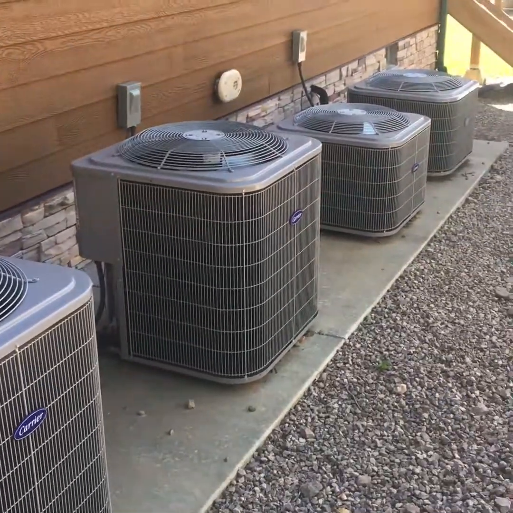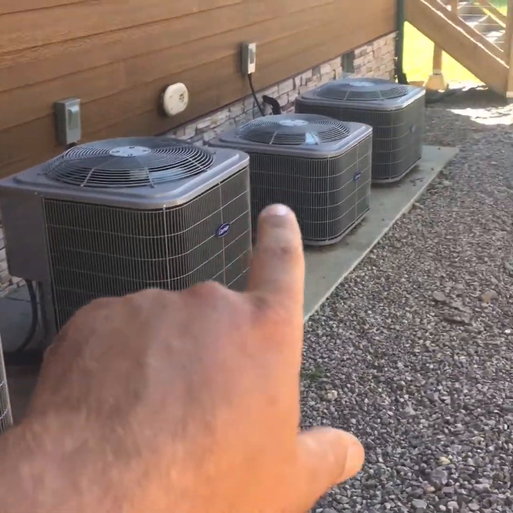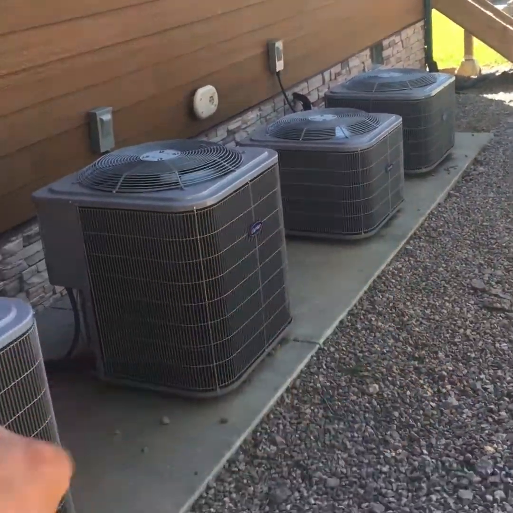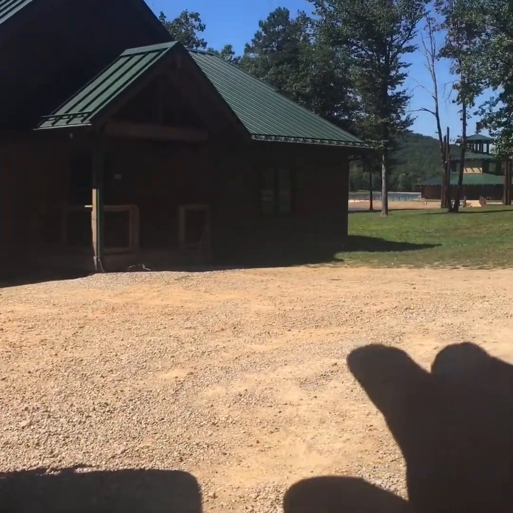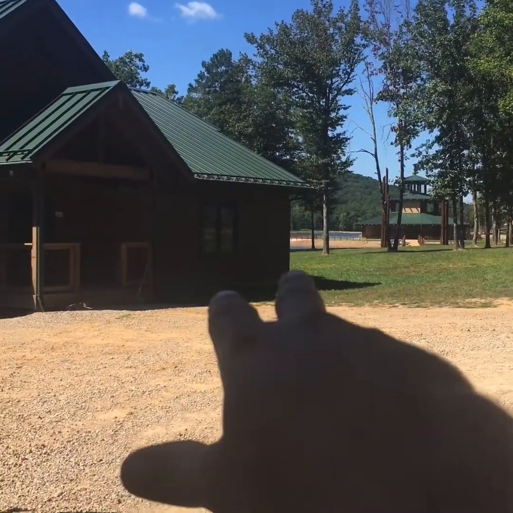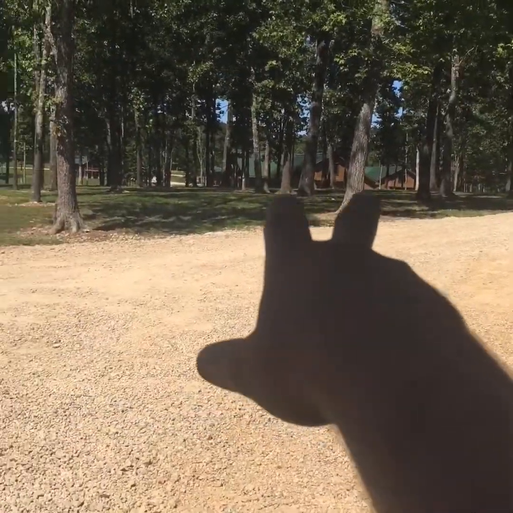So right here, these are the 4 condensers, the 2 lower units, the 2 units for the second floor. These are all single stage Carrier. The rest of the systems are Bryant, which is a Carrier product. Also, we get all those from Cook Air. They are 2-stage systems on all of those.